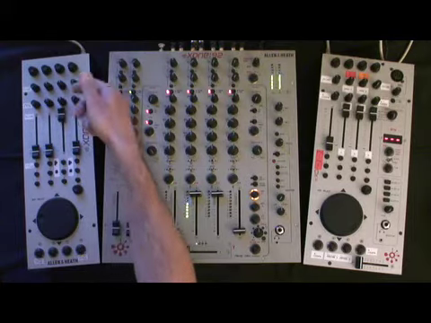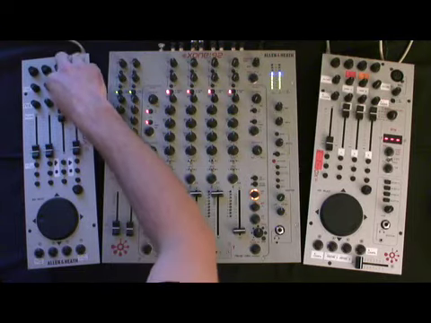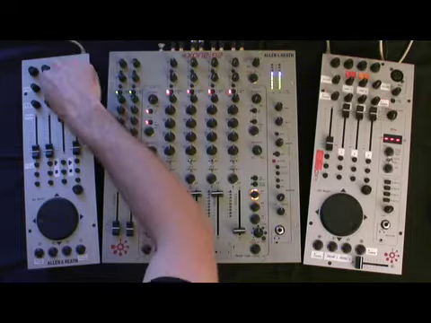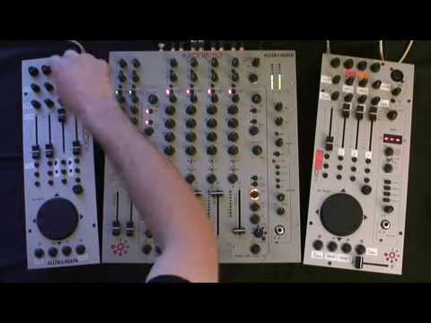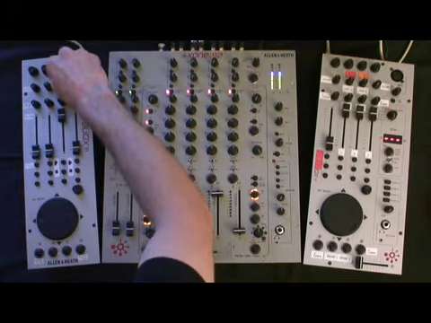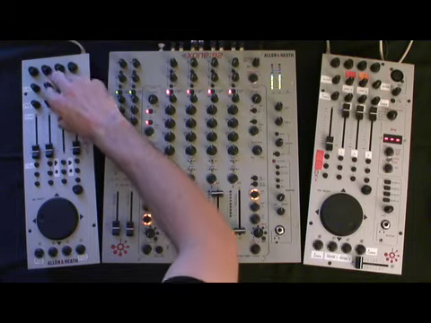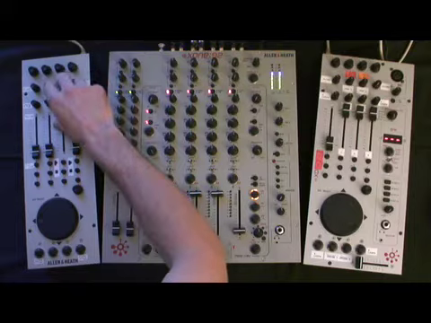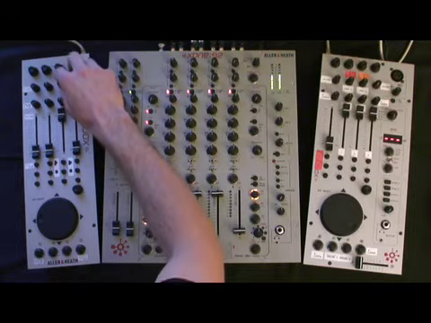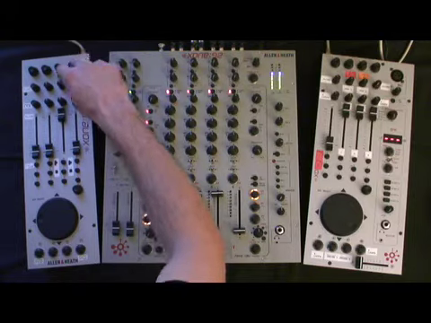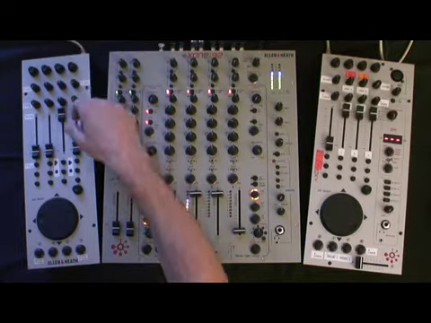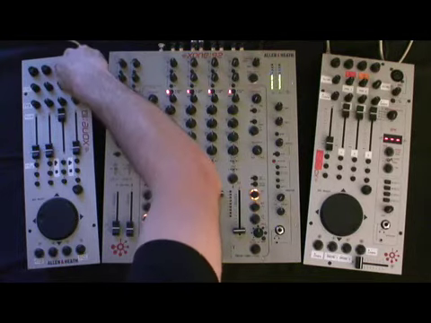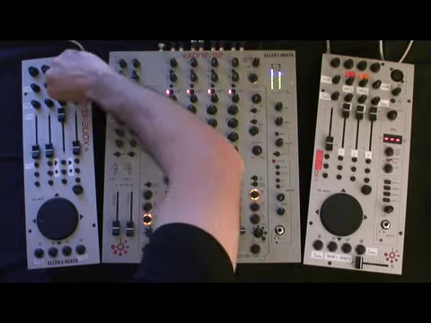Moving up to that, I've got some rotary pots which I've MIDI assigned to my bass and my treble. And there's enough space in between them, and they're quite stiff as well, so you don't accidentally knock them too high or too low. Also, I've used the rotary pots for some effects. I set up a filter and some delay.